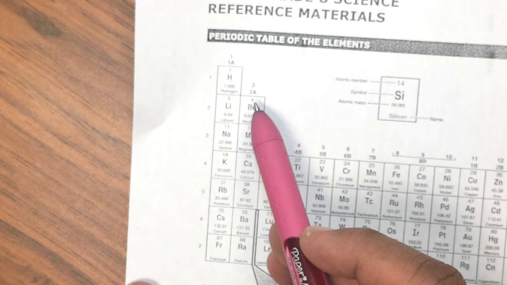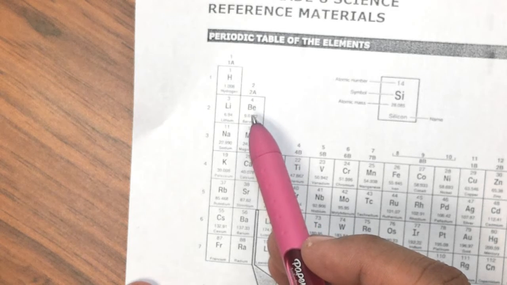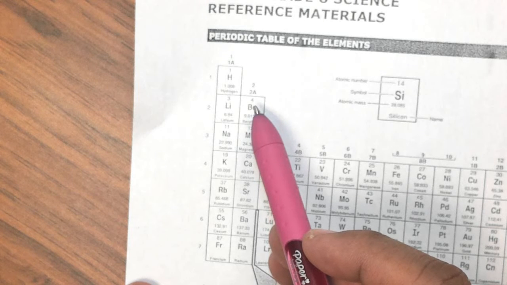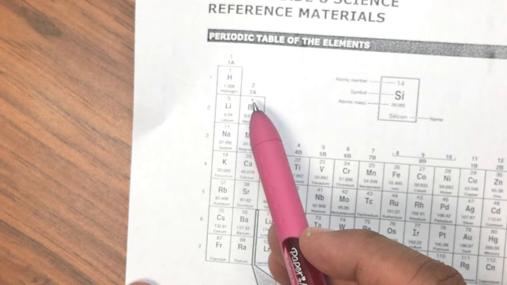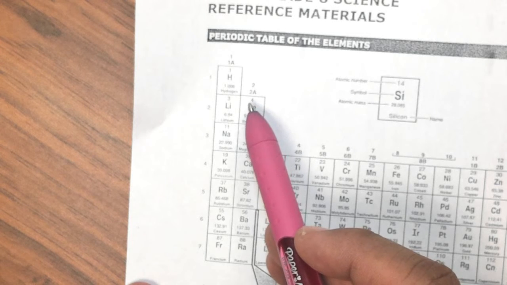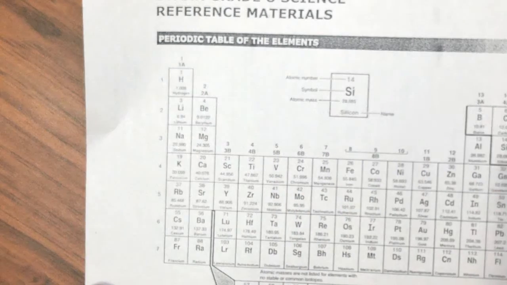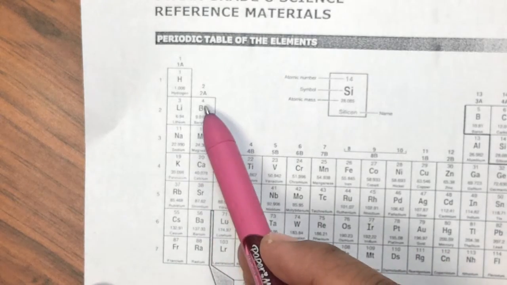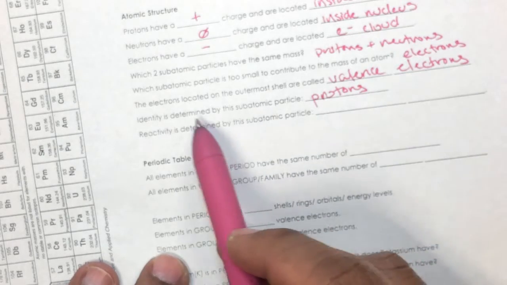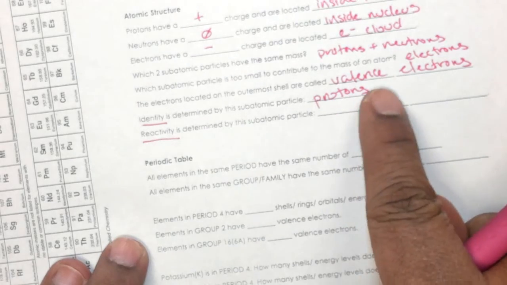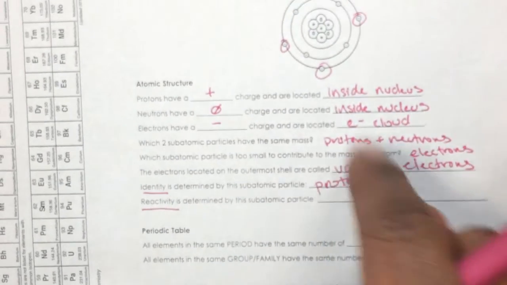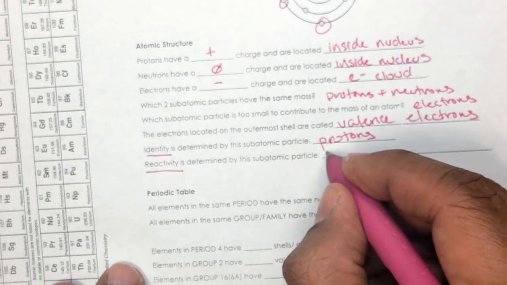I can add neutrons, I can take away neutrons, and it's still beryllium. I can add electrons, I can take away electrons, it's still beryllium. But if I add or subtract any protons, it changes it. If I take away a proton, that number becomes a 3 now, and it's lithium. If I add a proton, that number becomes a 5, and it becomes boron. So protons determine the atom's identity. Reactivity, like we said, is determined by the number of electrons on the outside, called valence electrons.